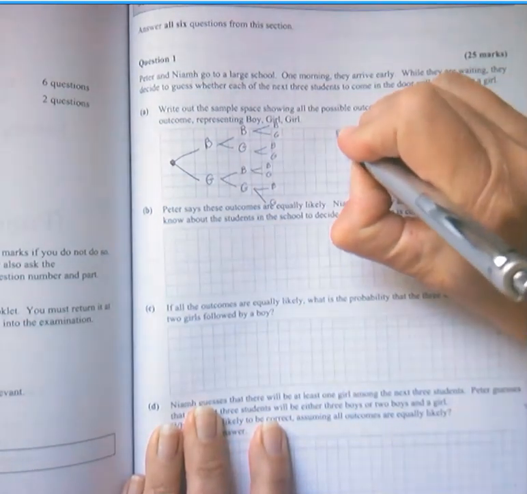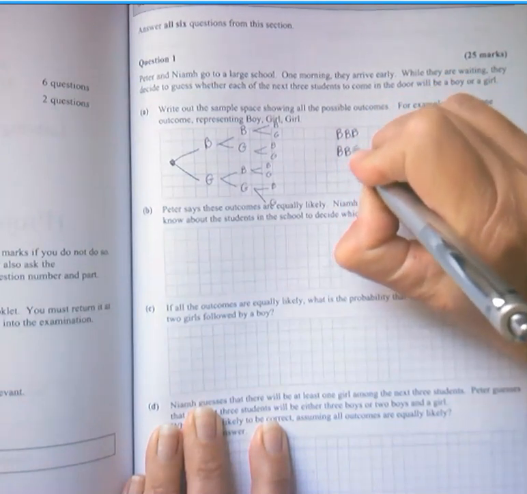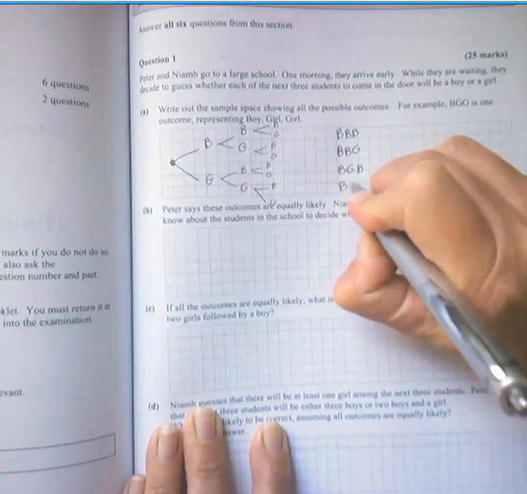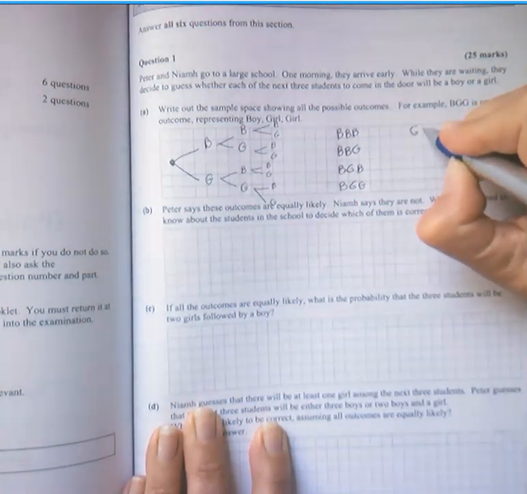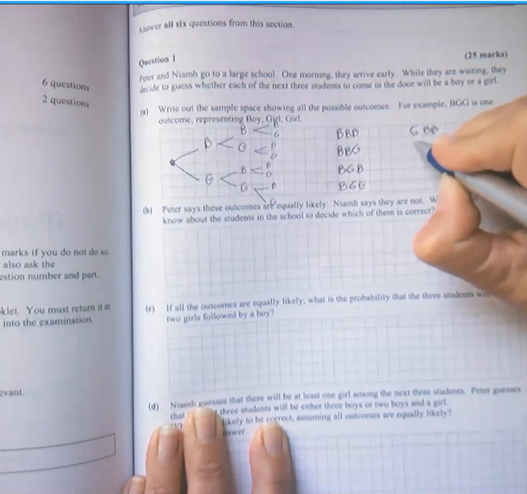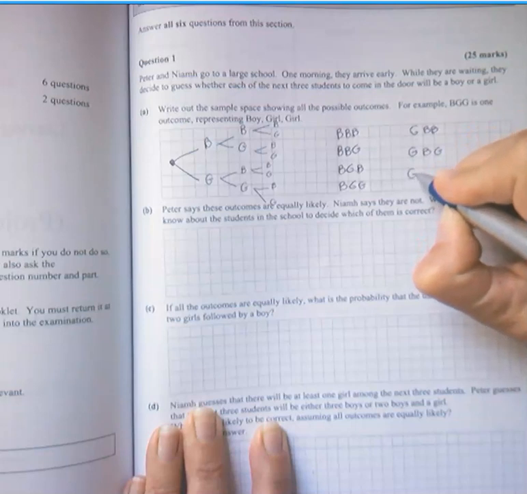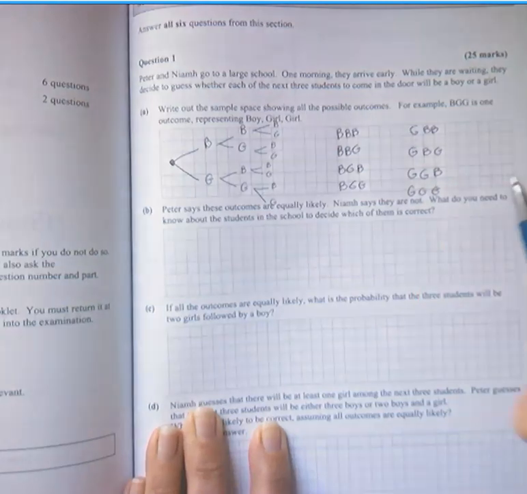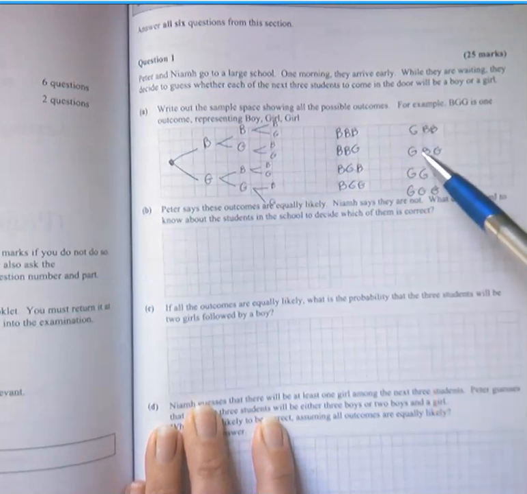So your sample space would be BBB for the first, BBG for the second, BGB for the third, and BGG for the fourth. And then the lower half of your tree, you had GBB, GBG, GGB, and GGG. So again, count your leaves. We had 1, 2, 3, 4, 5, 6, 7, 8. You should have 8 outcomes.